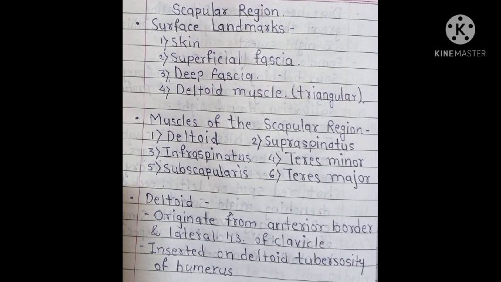The first part of the anatomy. And today we are taking the topic scapular region. So the surface landmarks of the scapular region are skin, then the superficial fascia, then it contains the deep fascia, and then the deltoid muscle. It is an important muscle in the scapular region which is triangular in shape. Then the muscles of the scapular region.